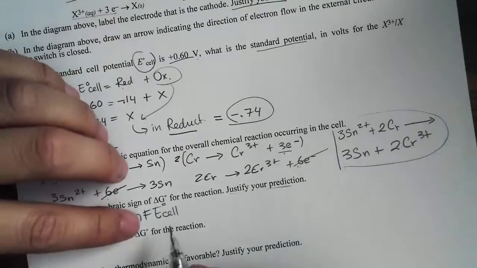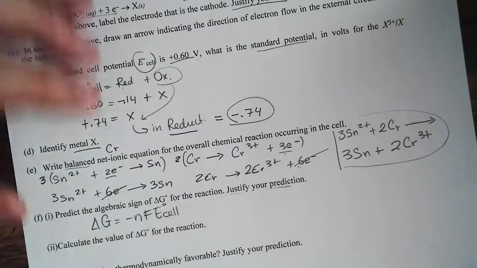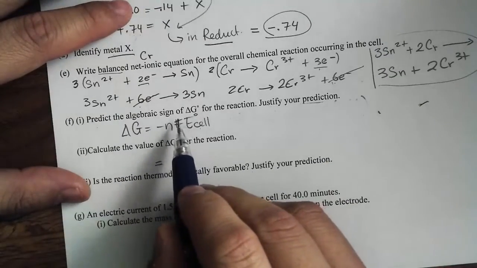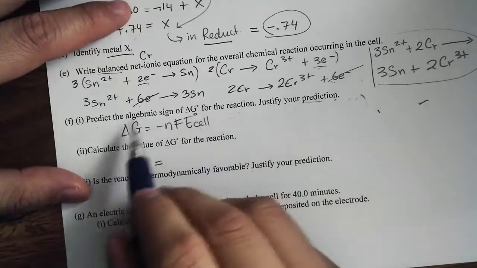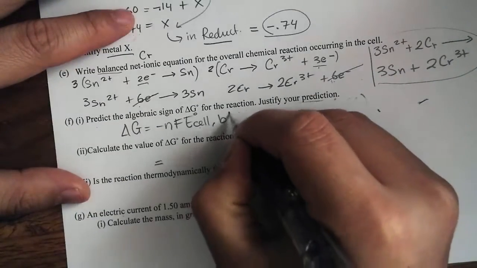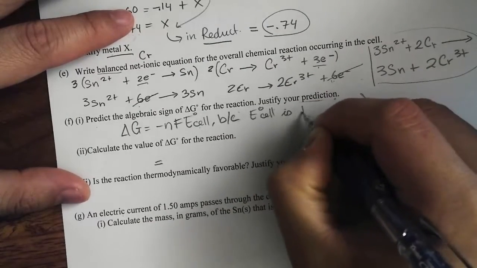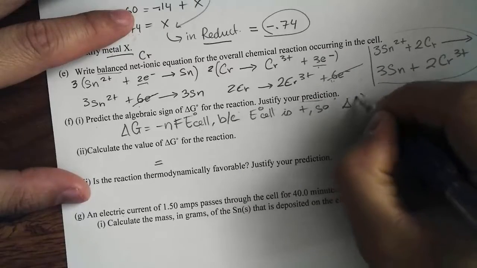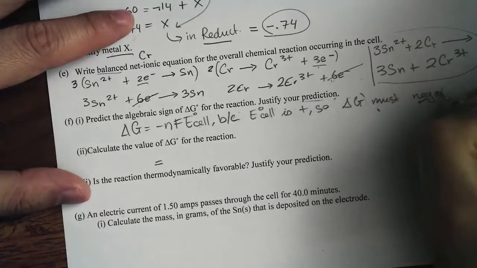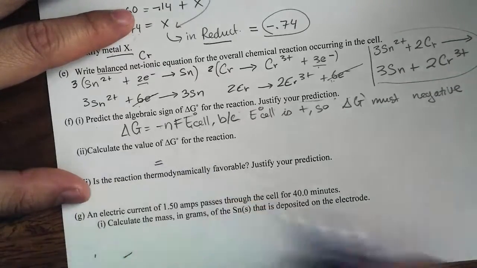And you can write that because E cell is positive, and that times a negative will give us a negative answer. Or just to be easy, to determine the sign of delta G, all you have to do is write down this equation, and you just have to write that because E cell is positive, so delta G must be negative. There you go, because a positive times a negative gives you a negative.